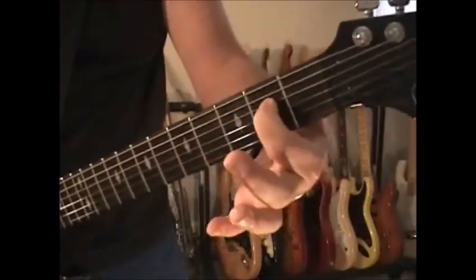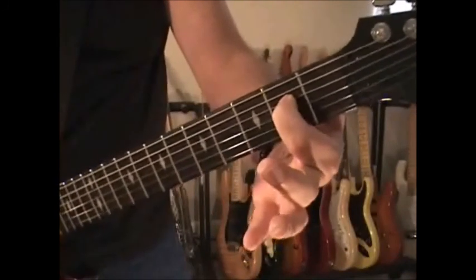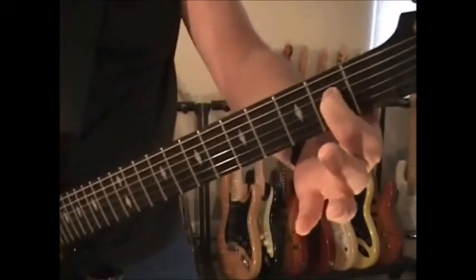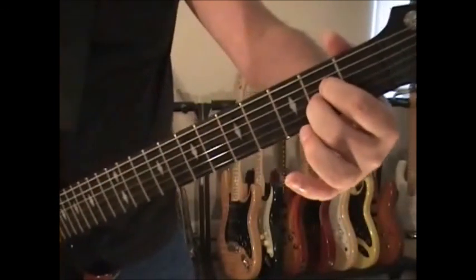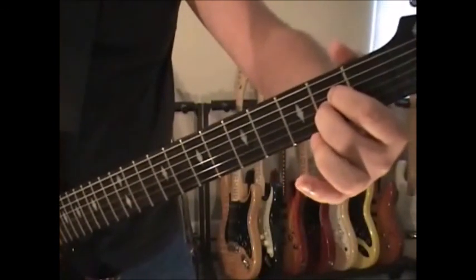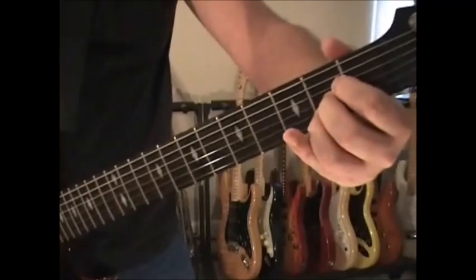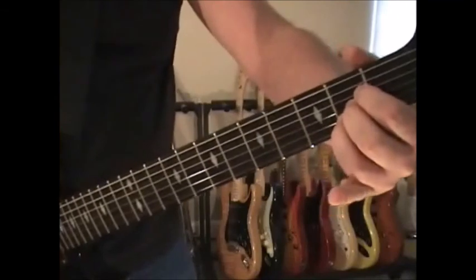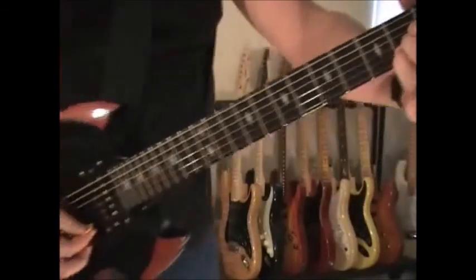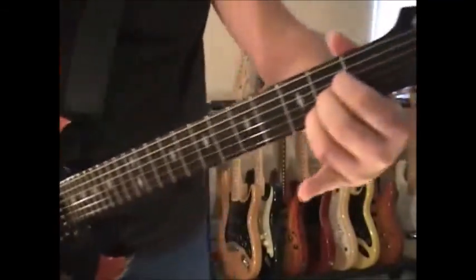We're putting your first finger on the D string, on the 2nd fret. Your middle finger, G string, same fret. And your 3rd finger, same fret again on your B string. Then your high E string has nothing on it.